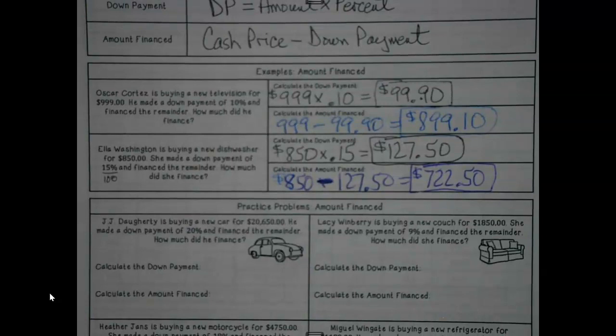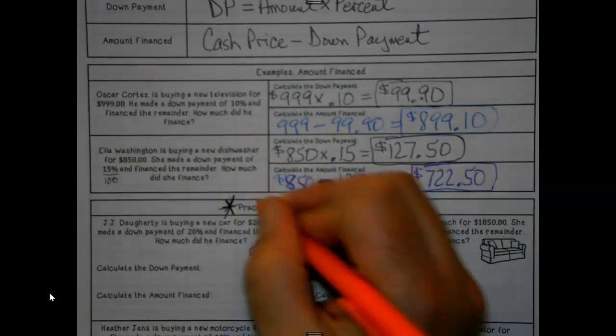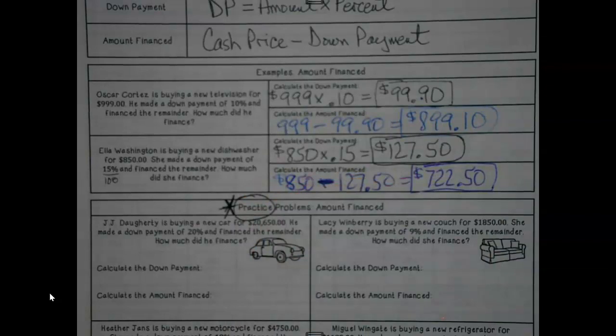And we're set there. So amount financed, nothing too bad. Quick percentage and then a quick subtract, and we've got that set. So this is where we're going to bounce slightly, because as you notice here, we've got the practice problems down here.